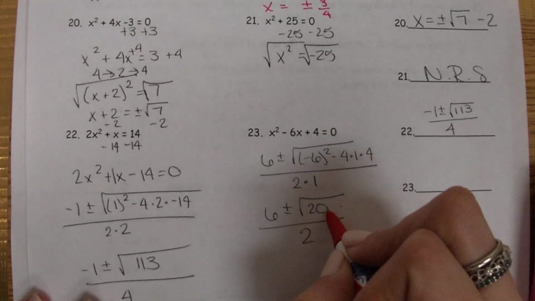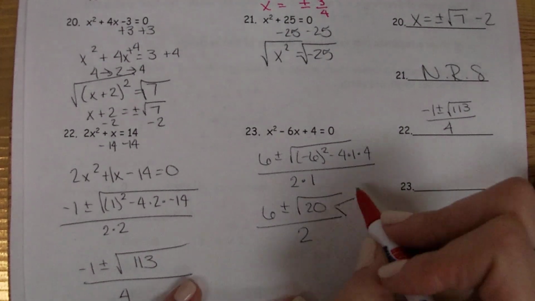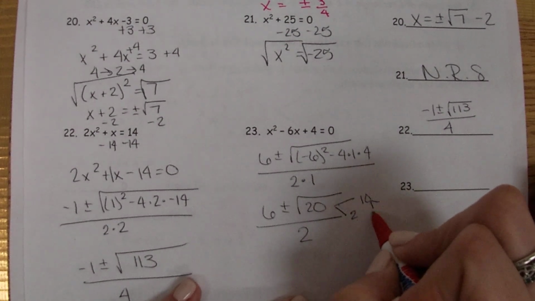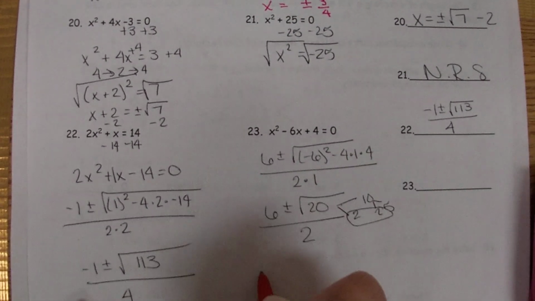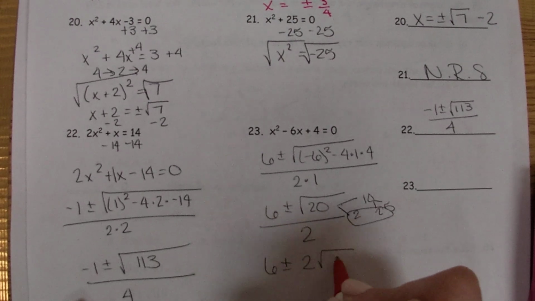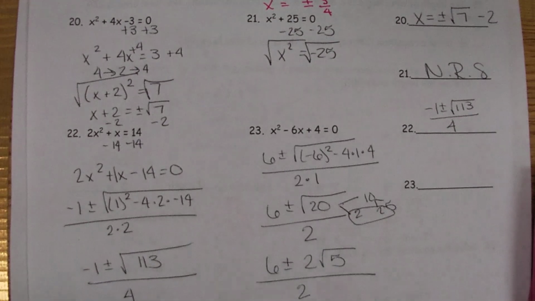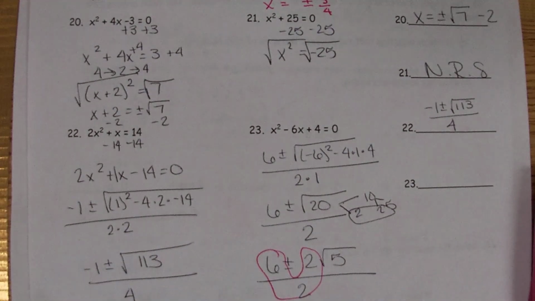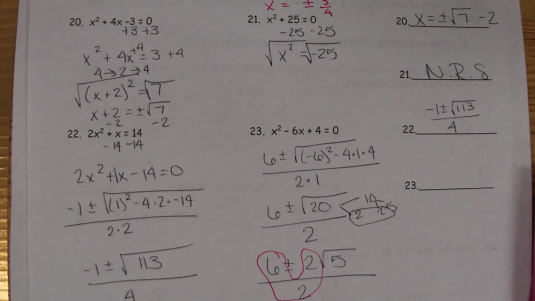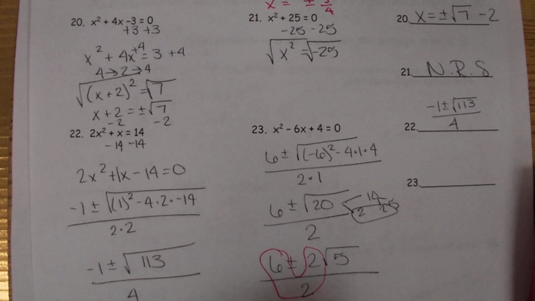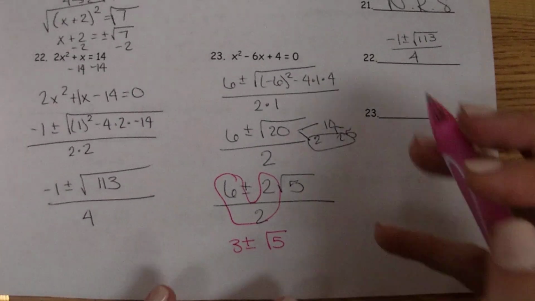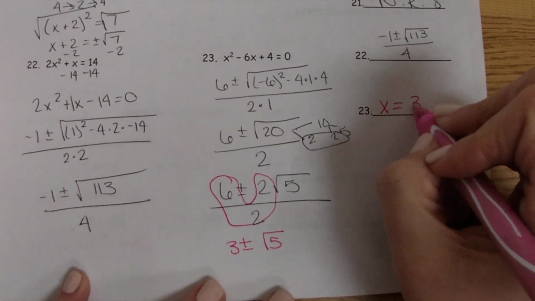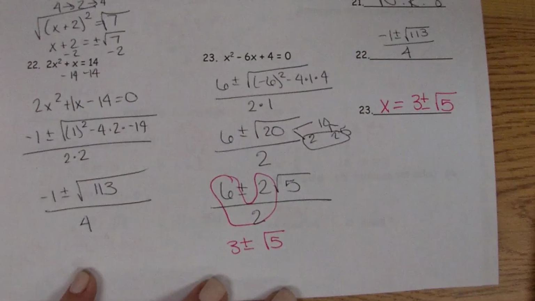Okay, now here we can simplify the square root of 20, right? So we'll get 2 square root 5. Now, we said if we were here, we would look at all 3 outside numbers and see if they can be reduced by anything. They can all be divided by 3. So we'll get 3 plus or minus 1 square root 5 all over 1. So our final answer would be x equals 3 plus or minus the square root of 5.